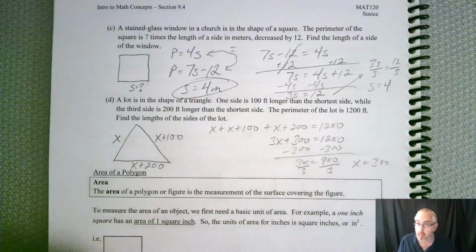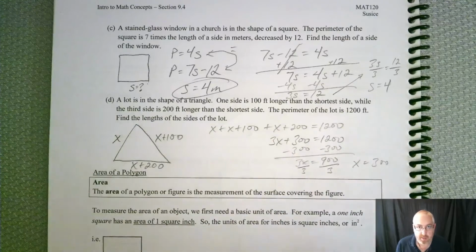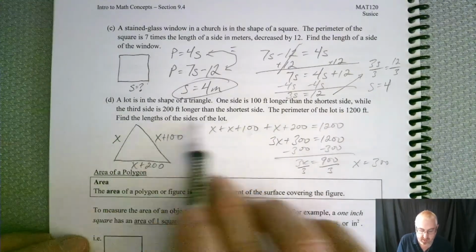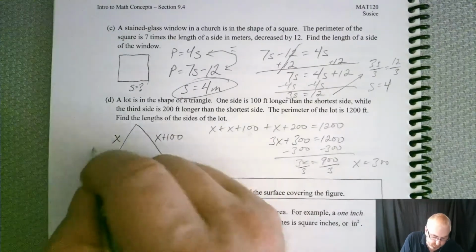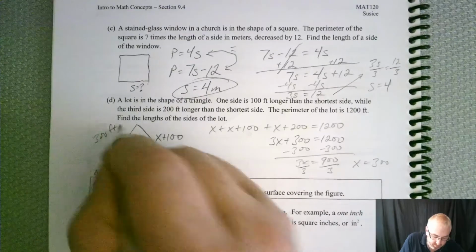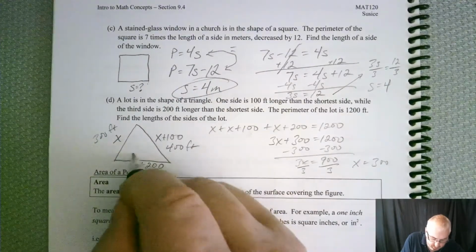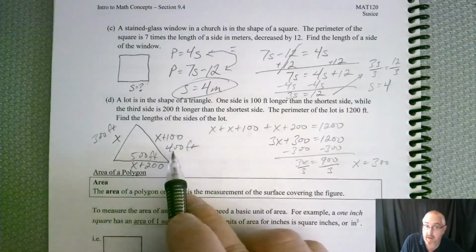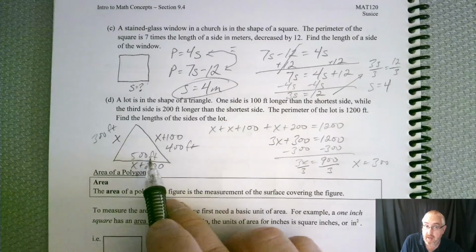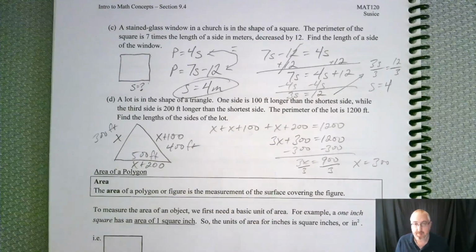Now, again, don't stop there. Don't stop with what x is or what s is or whatever. Always finish off the problem. Make sure you're answering the question. It wants to find the lengths of the sides of the lot, so it wants all three sides. So we know this one here is 300 feet. This one is 400 feet. And this one must be 500 feet. So now you can check. You got 400 and 500 is 900, plus another 300 is 1,200. So we're good to go.